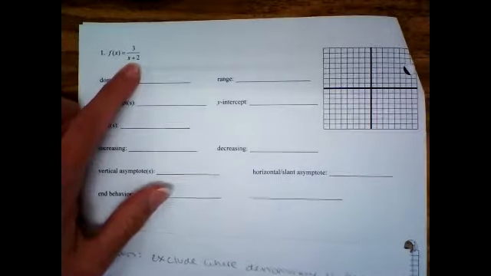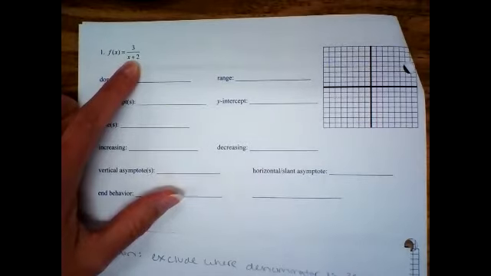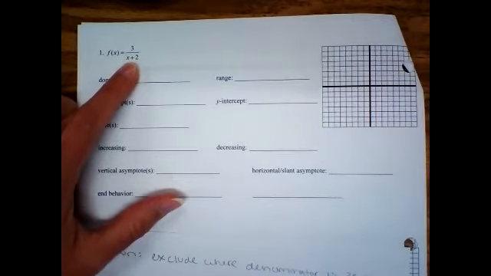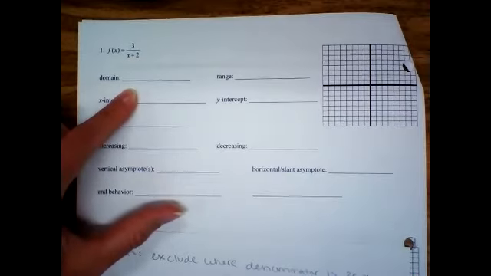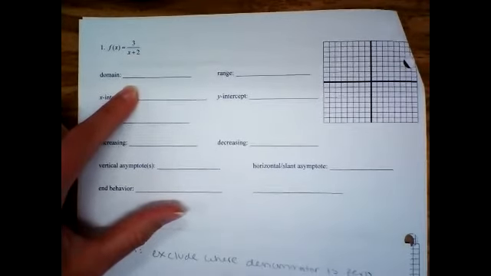So looking at this one, hey guys, who is not invited to the domain party? -2 is a troublemaker. Kick them out. How do we write that? Everybody except -2.